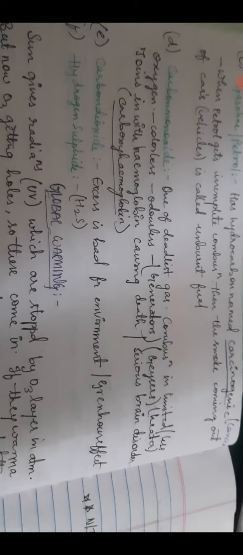Then the next is carbon monoxide, CO. That is also very dangerous because it is one of the deadliest gases. Combustion in limited or less oxygen results in the formation of carbon monoxide. It is colorless and odorless. If carbon monoxide is getting released, you cannot even feel it, you cannot smell it, you cannot see it. It is released by generators, geysers, heaters. Okay, old geysers, old heaters, those will generate carbon monoxide.